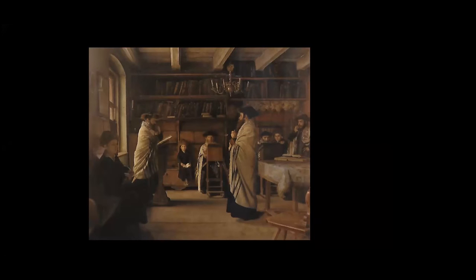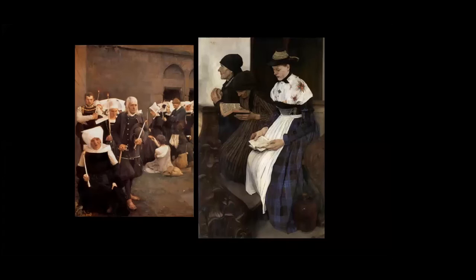But he's doing something that there is a parallel in the Christian tradition, that you find there are many artists in the second half of the 19th century who are painting Christian rituals, Christian piety, Christian worship, not as participants, but as observers, as outsiders.